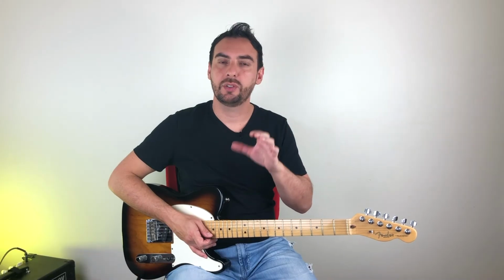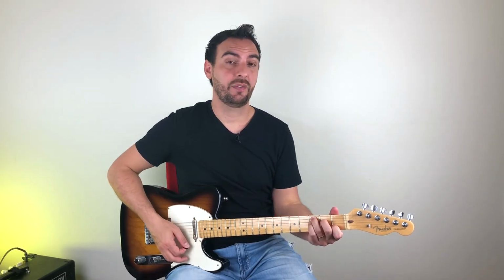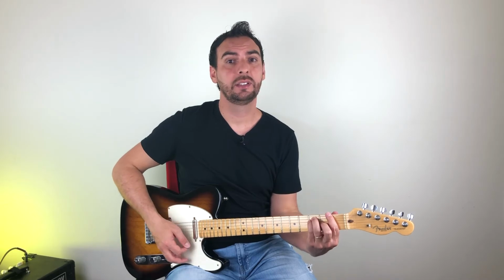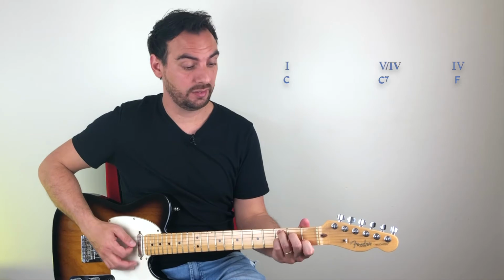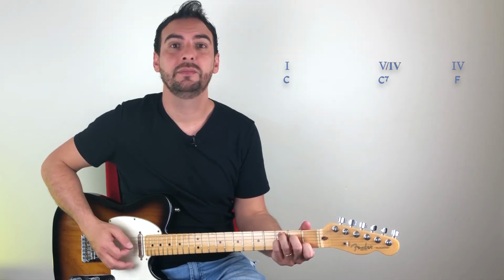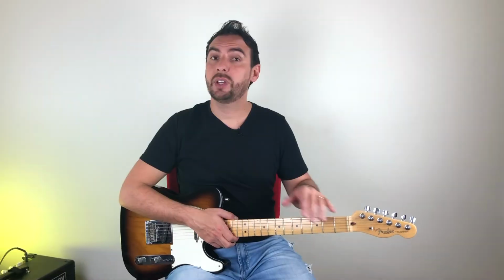A very common secondary dominant is when you have the 1st degree of the scale moving to the 4th degree. So in this case, C is the 1st, the 4th is F, so I have C. Now C7. C the 1st, then the C7 is the 5th degree, so the secondary dominant of F. And you can use this secondary dominant to reach the other degrees of the scale.